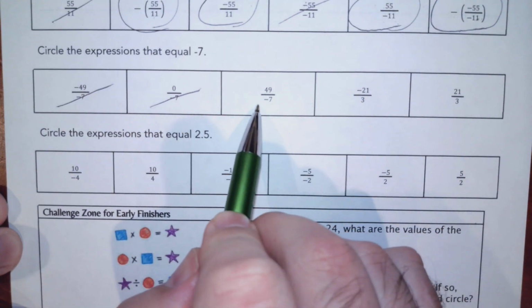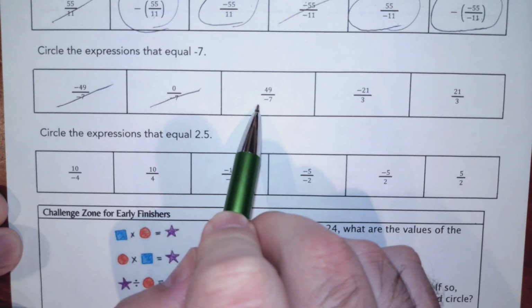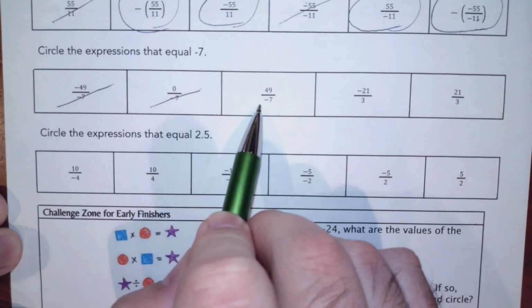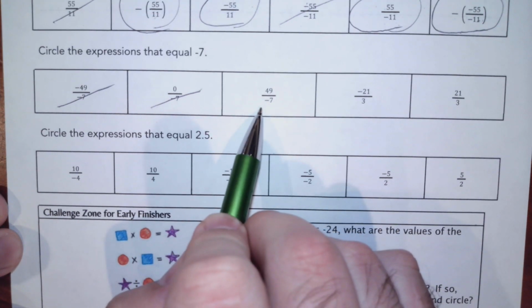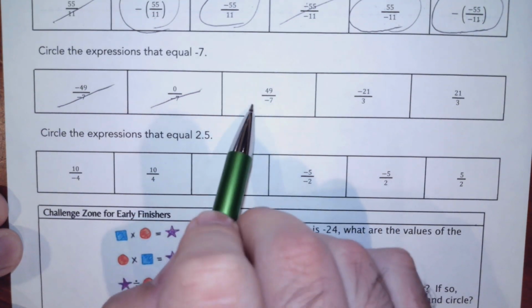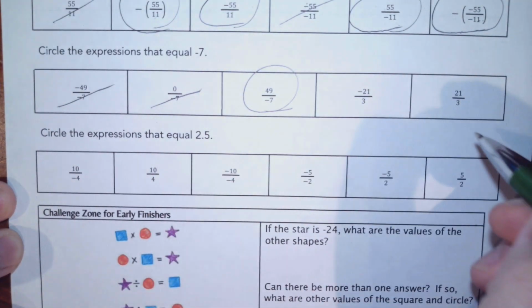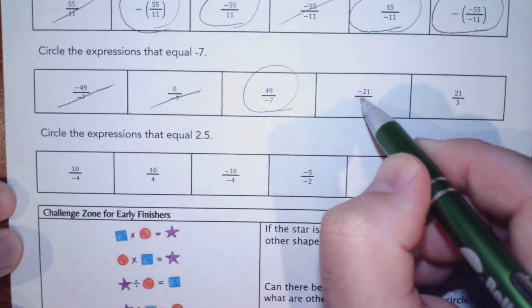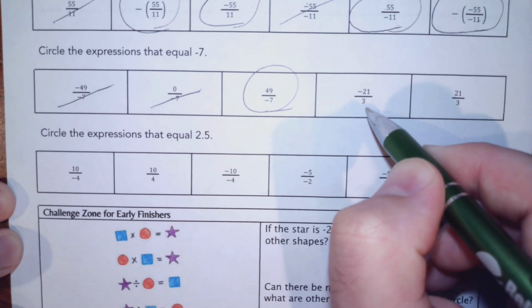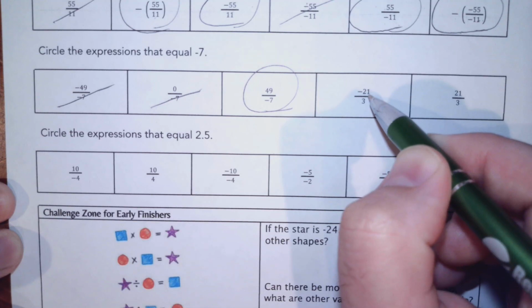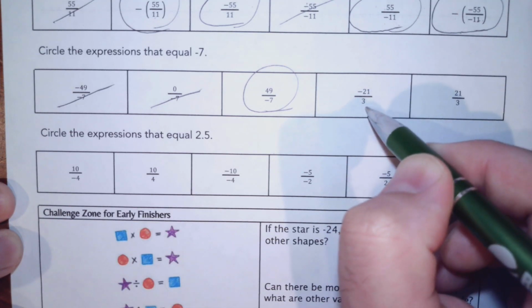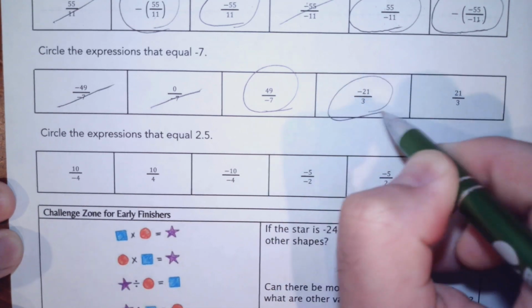49 divided by negative 7, I know that's going to be a negative answer, because a positive divided by a negative is negative. And 49 divided by 7 is 7. So that's negative 7. So that's a yes. Negative 21 divided by 3. So that's 21 divided by 3. That's 7. And a negative divided by a positive is negative. So it's negative 7. So that's a yes.